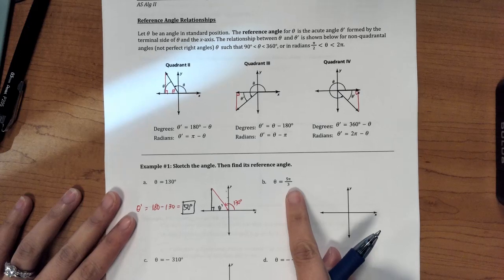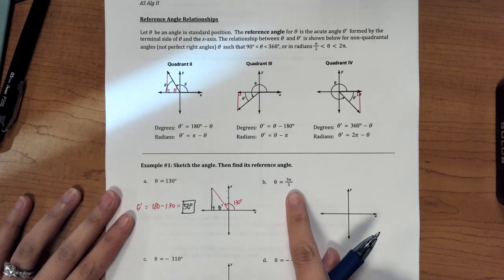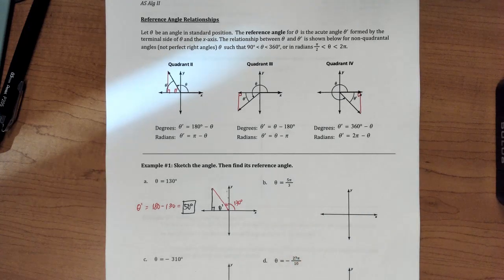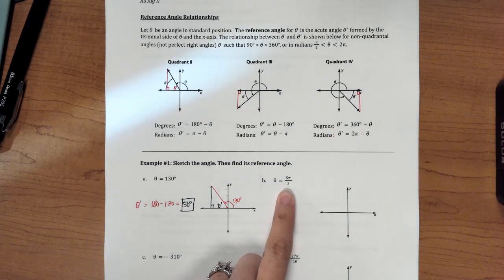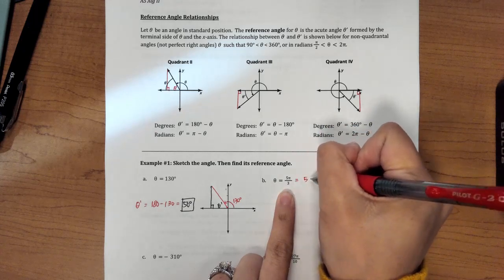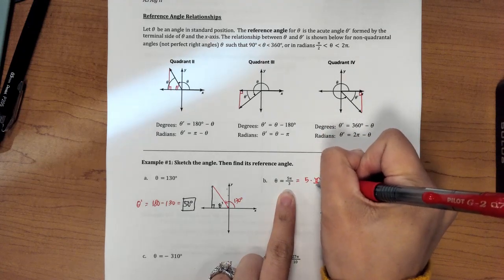5 pi over 3 is a little trickier. We might not be good at thinking about pi over 3 yet, but instead of converting this to degrees, let's think in fraction form. This is really the same as 5 times pi over 3.